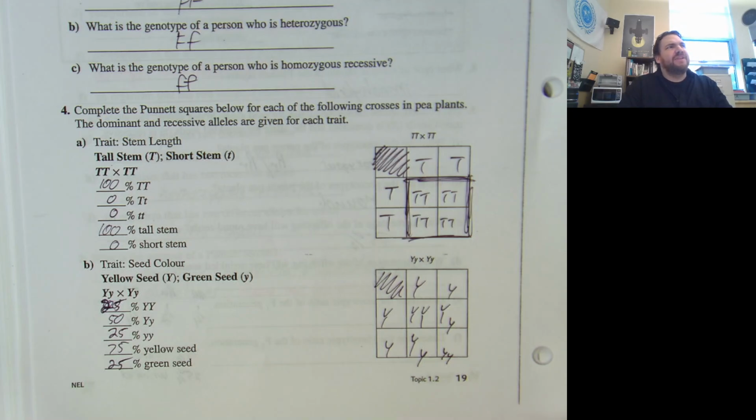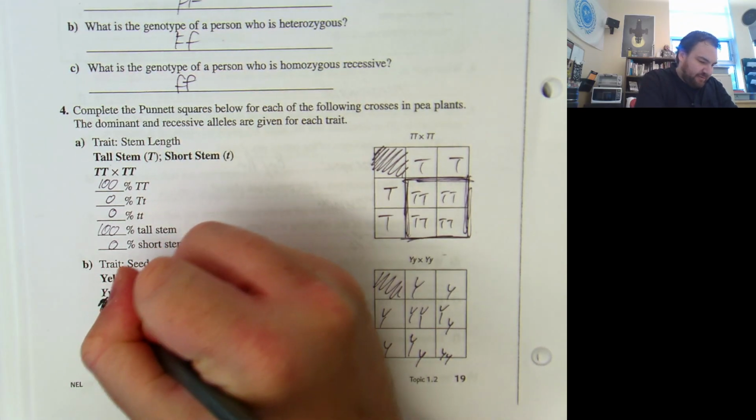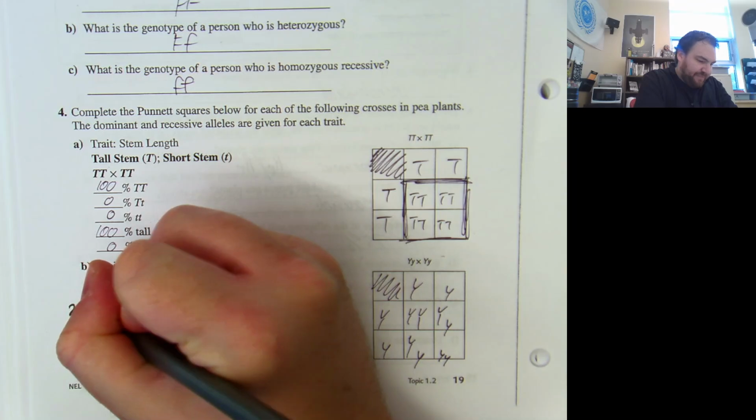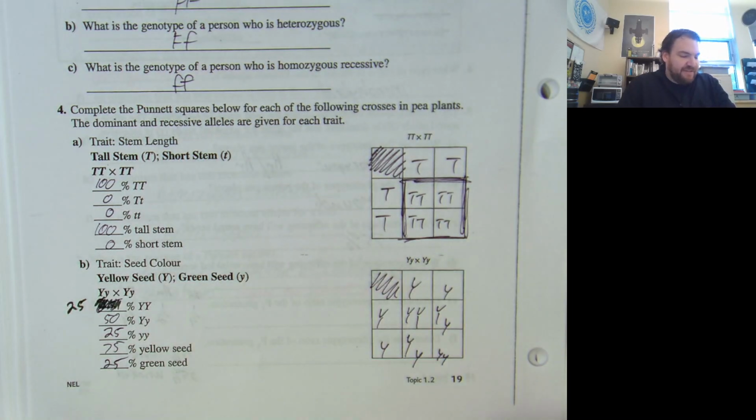Maybe that wasn't in the video. I can't remember if I hit pause or not at that point. Yeah, I'll make that clearer. Should be 25, 50, 25, and then 75, 25.